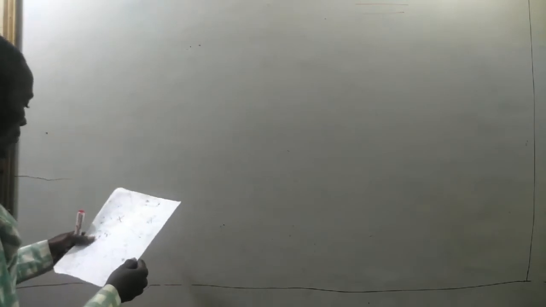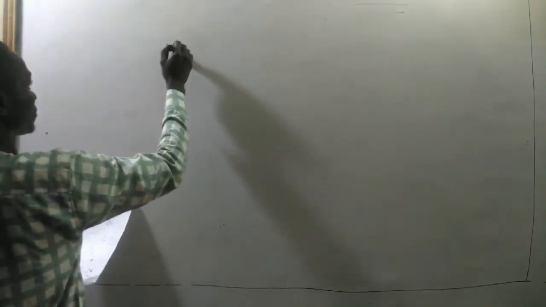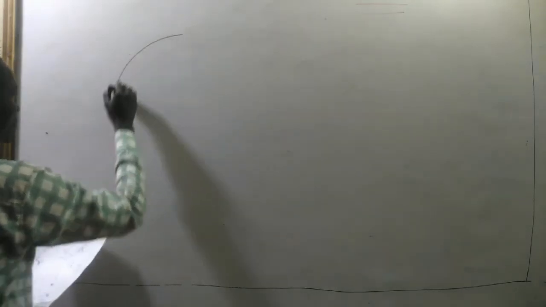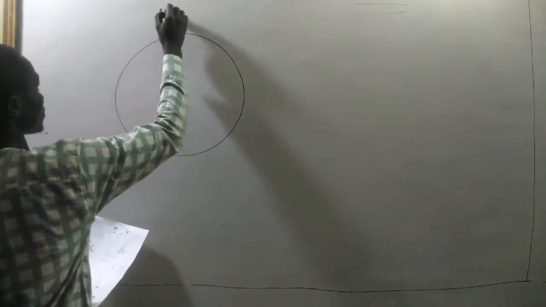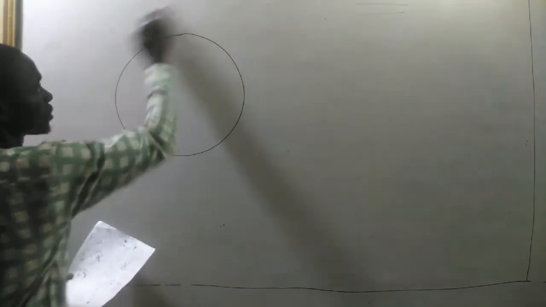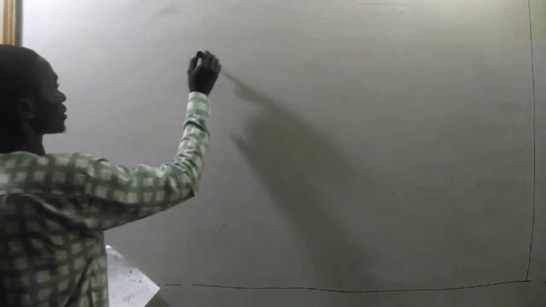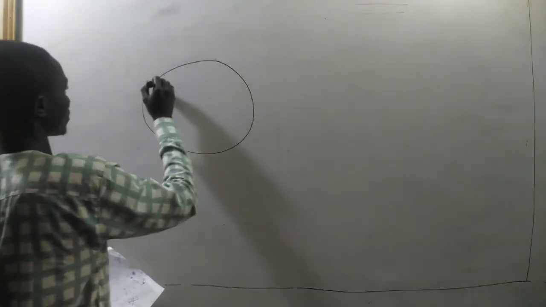We have this diagram. We have a circle. Let me bring it down small so that you will get it.